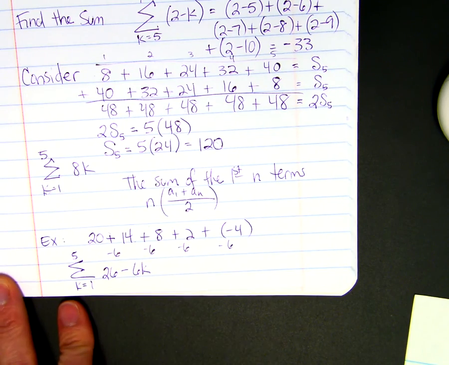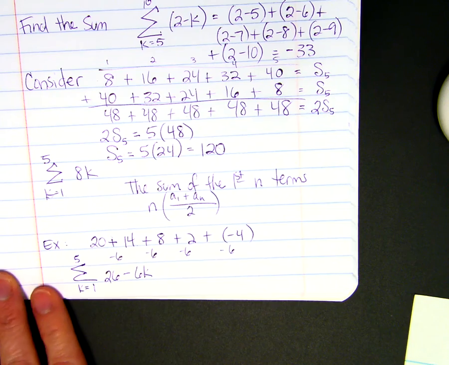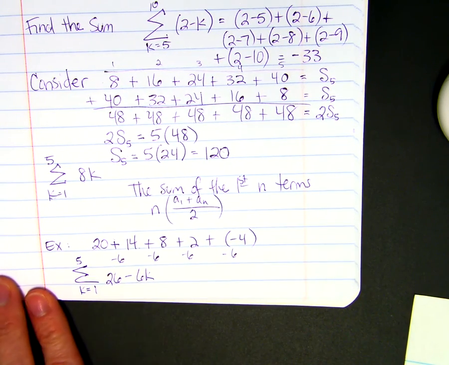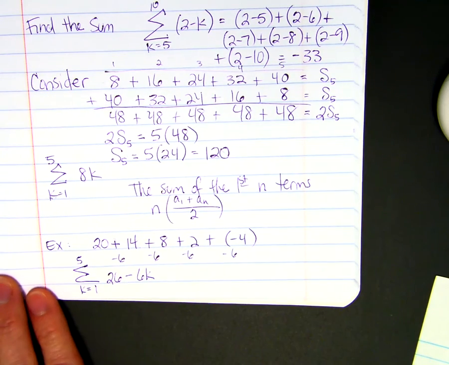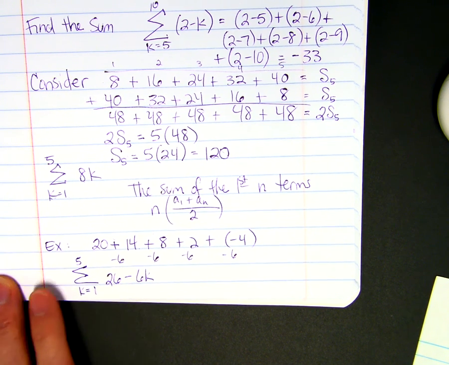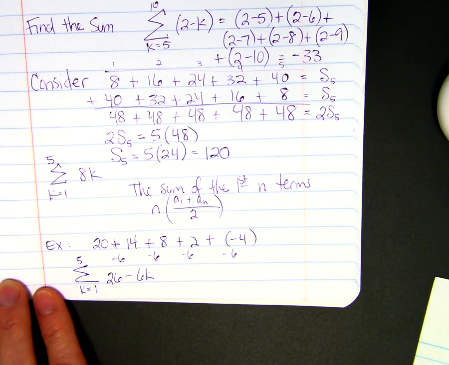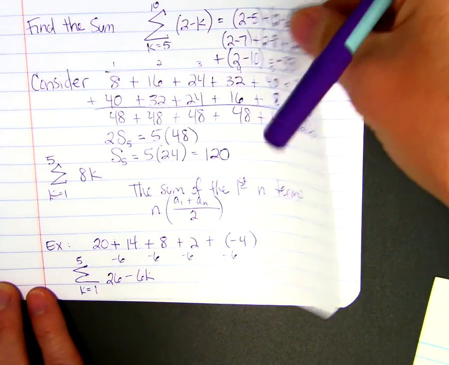So the bottom is where you start and the top is where you end, that's how many terms you're adding together because it's a summation. If the series is infinite, you could use this to be a partial sum, so you can get some of it.